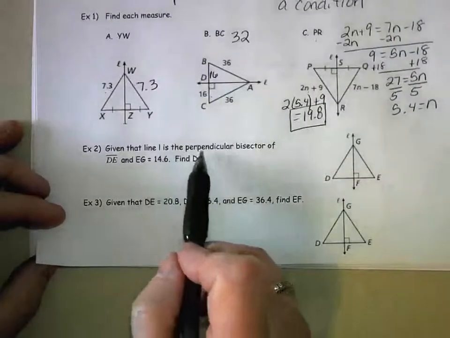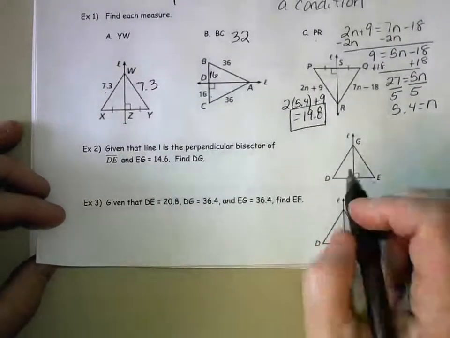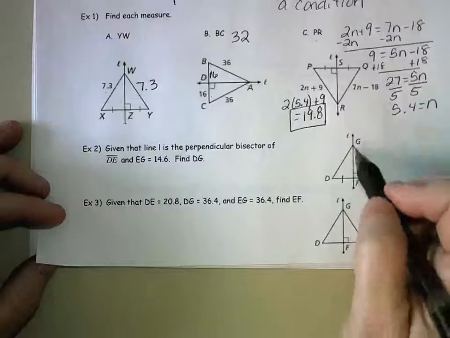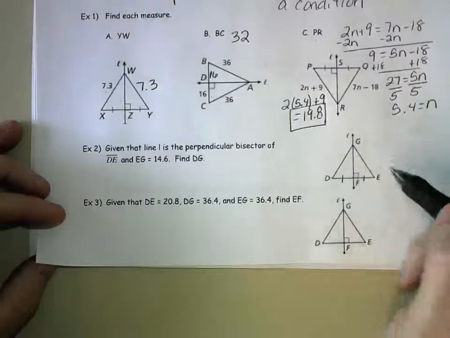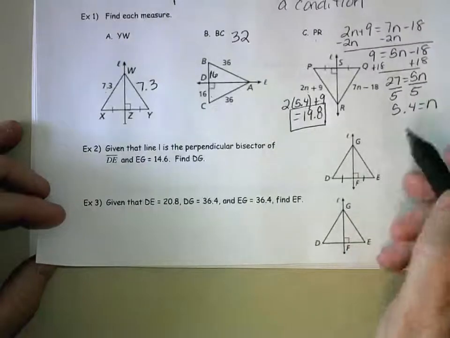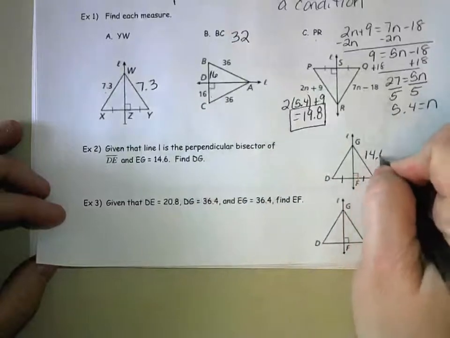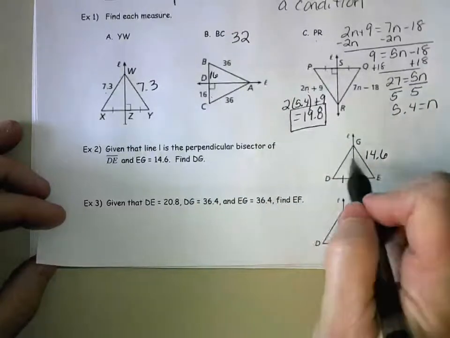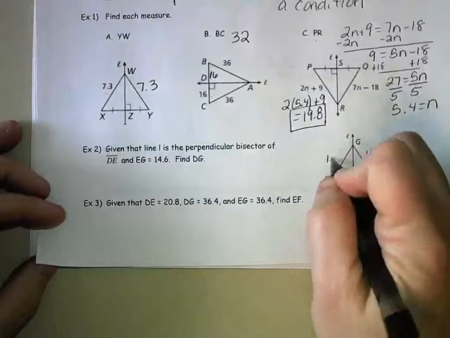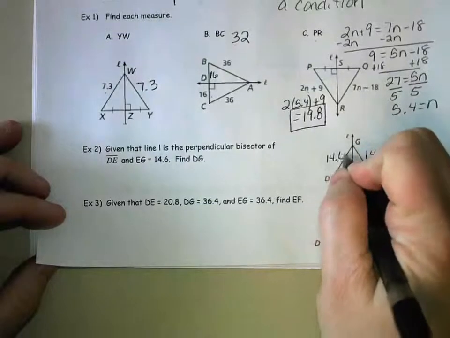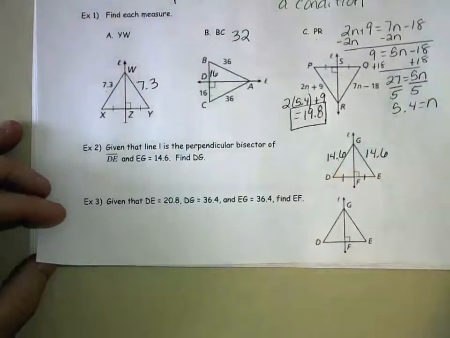Example 2, L is the perpendicular bisector. So that means segment DG is congruent to segment GE. EG is 14.6. That means DG will also be 14.6.